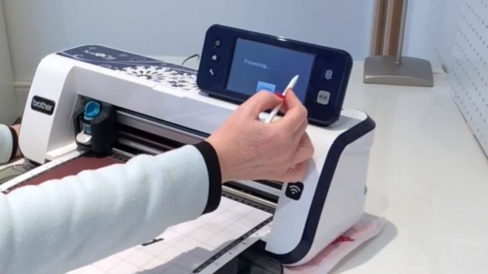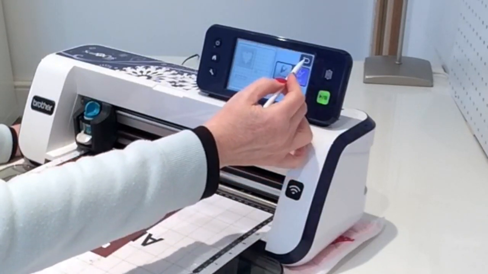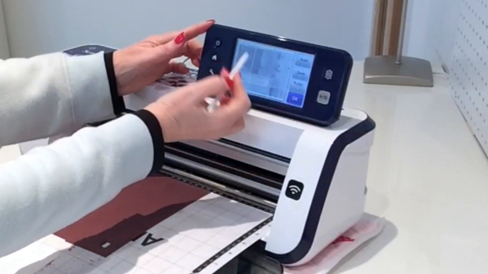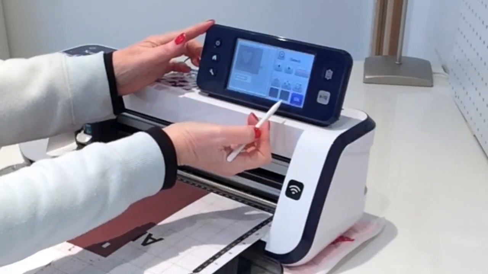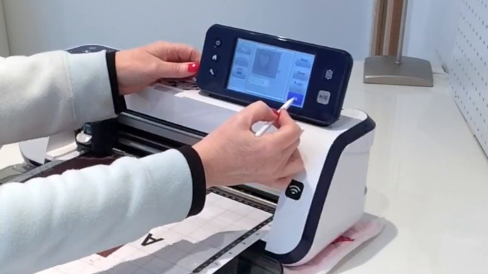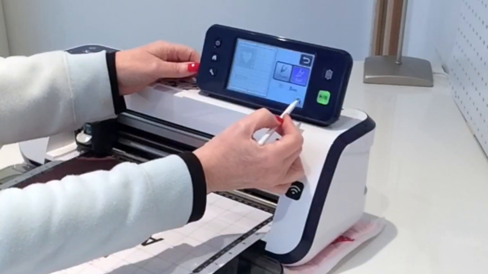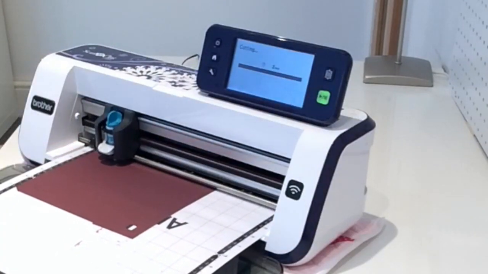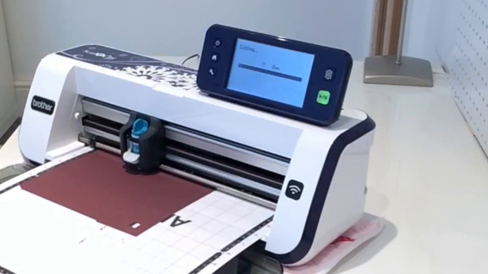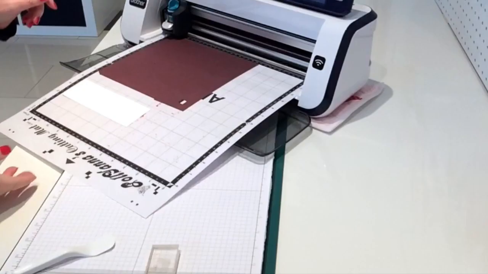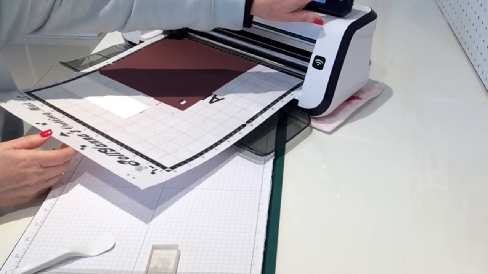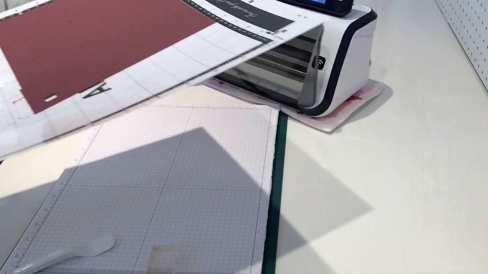I'm going to go back, delete the test cut. Say OK and cut and set this off. Okay, so that's finished cutting now, so I'm going to unload this mat.